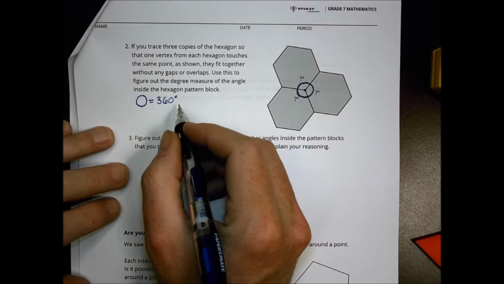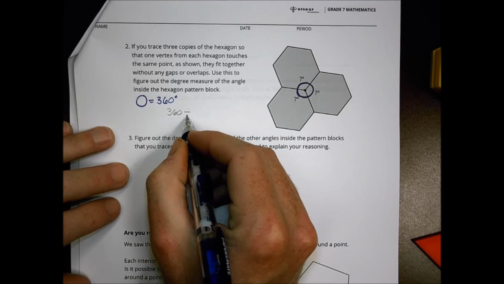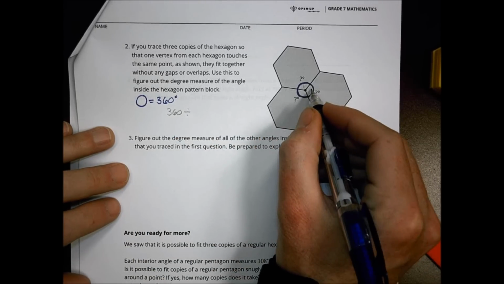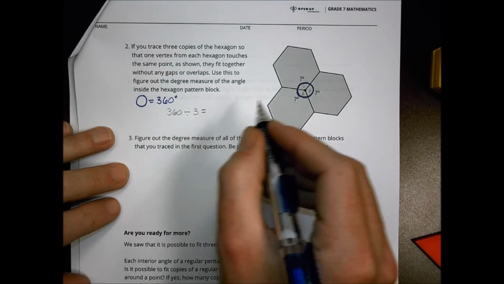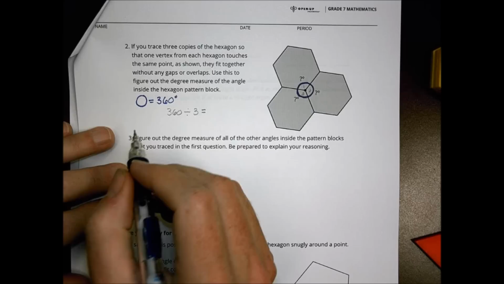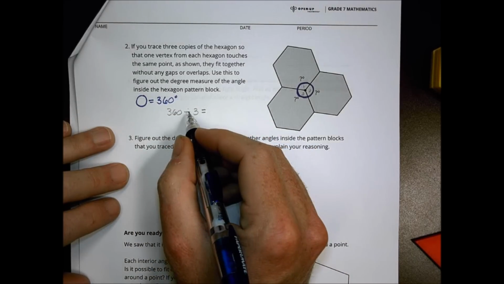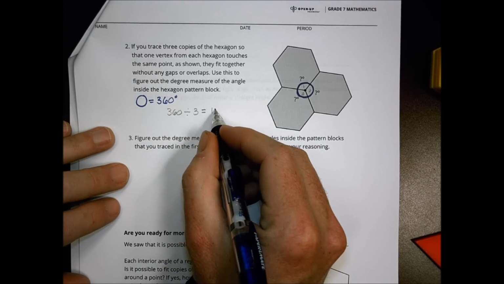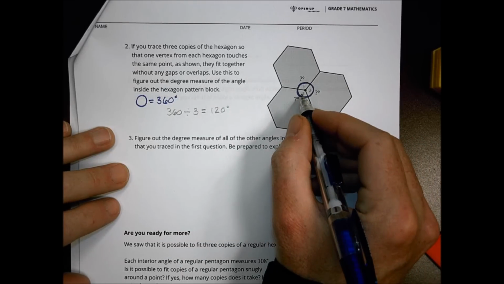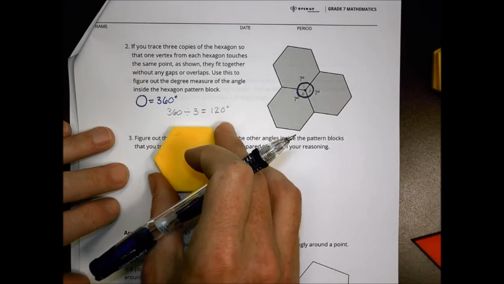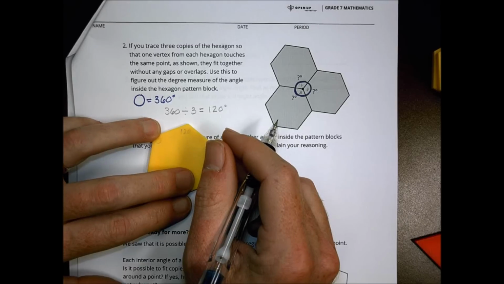Okay, so think of it this way. We have 360 degrees inside that circle. If I divide that by the 3 pieces, piece 1, piece 2, piece 3, that will tell me what the angle measurement is of one piece. I've already determined they're all the same size, so I can divide by 3. And 360 divided by 3 is going to be 120 degrees. So what do I know? I know that one angle in a hexagon is actually 120 degrees, right? So this is going to be 120 degrees on that angle right there.